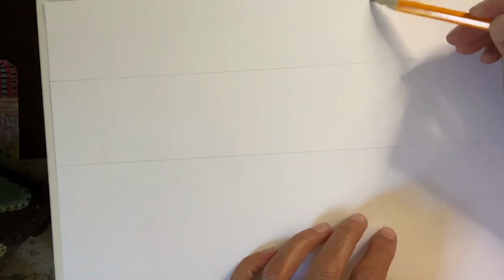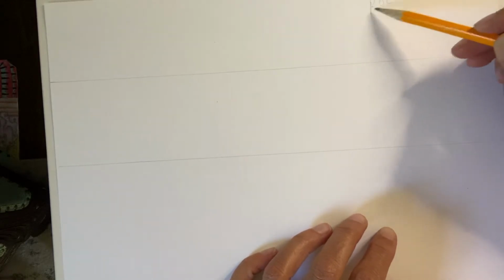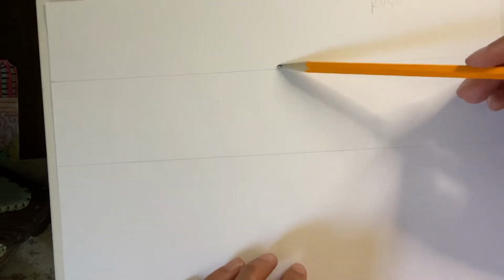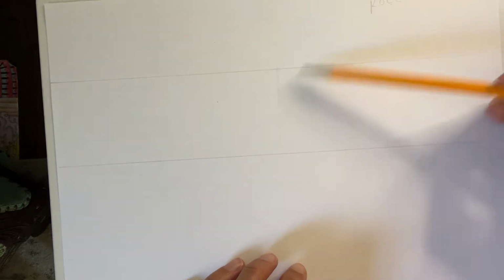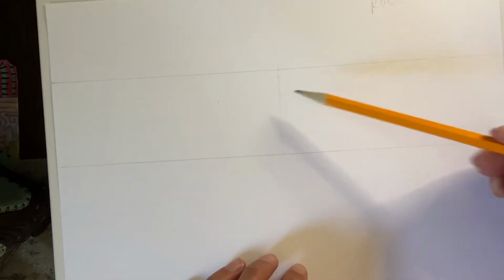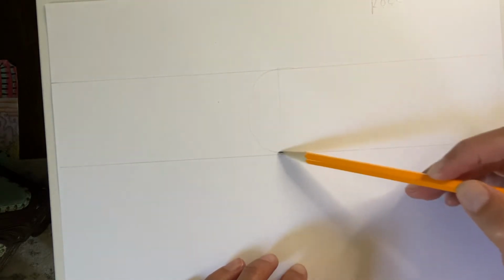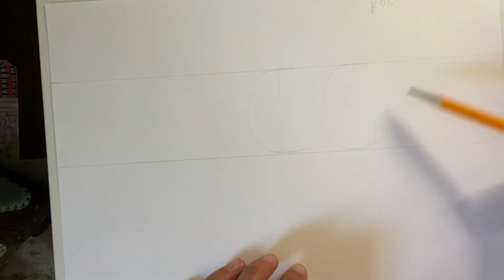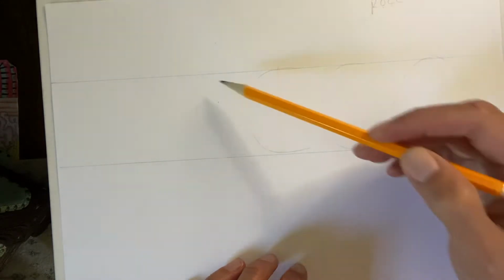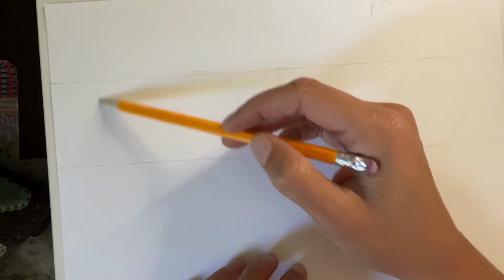I think you did a pretty good job drawing your letters in block letters, but let me just see how many letters you have. 1, 2, 3, 4, 5. So you have 5 letters. I'm going to find the middle, and that C is going to live in the middle. So I'm just plotting things out first to make sure that they're going to fit.